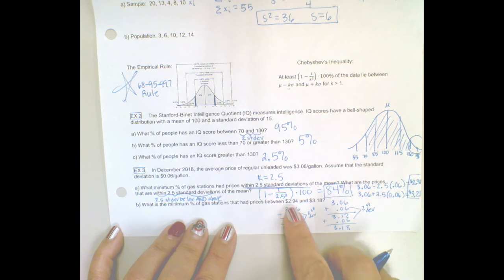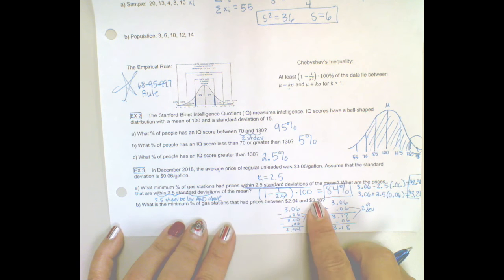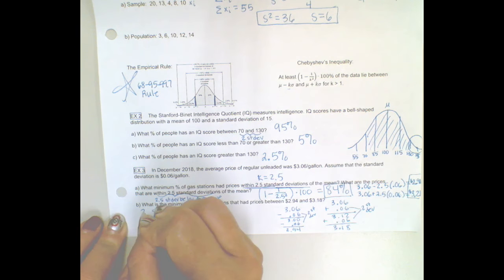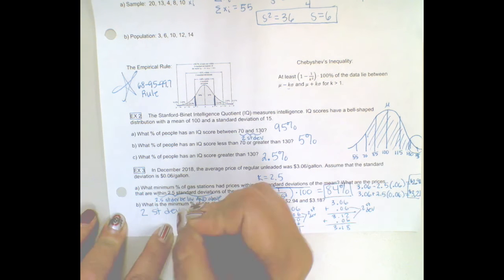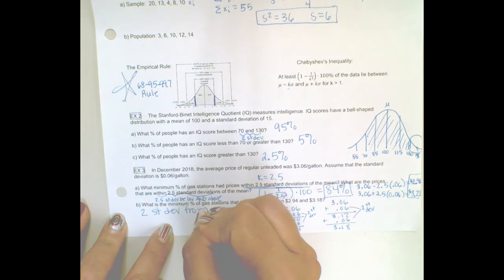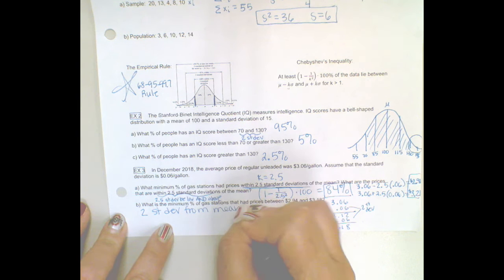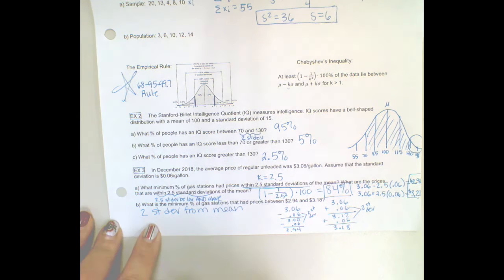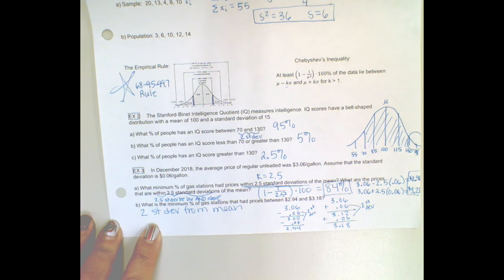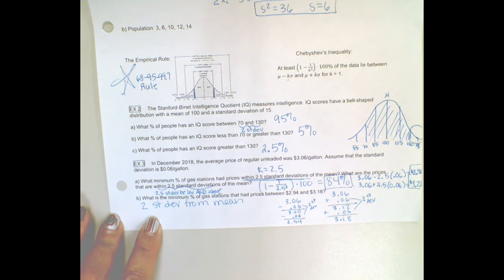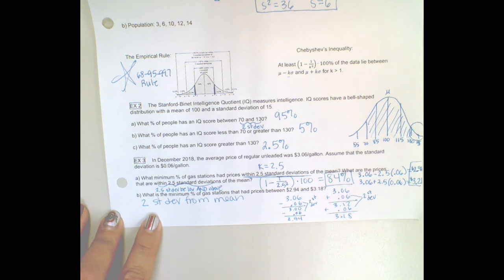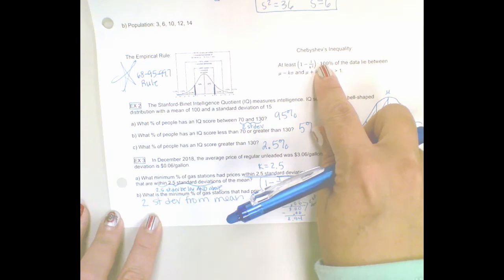So that means that these prices are 2 standard deviations from the mean. So to find the minimum percent of gas stations, the minimum percent, not how many should be between those, the minimum is what Chebyshev says.